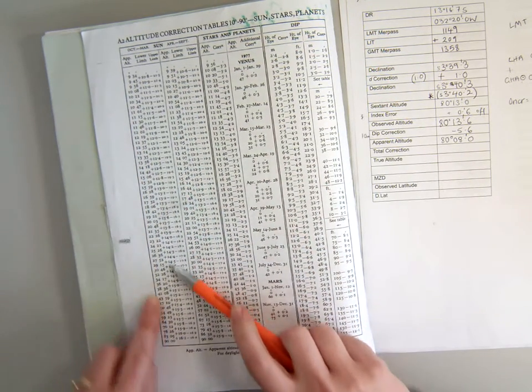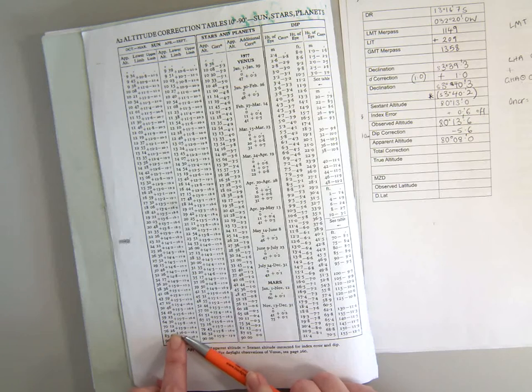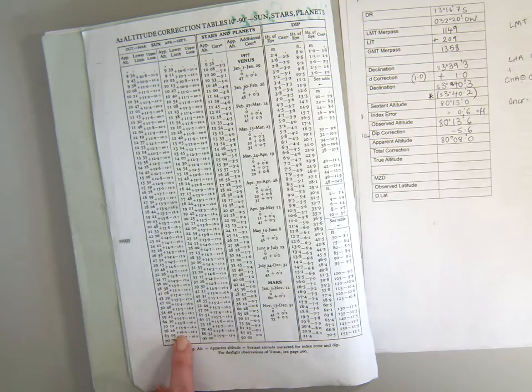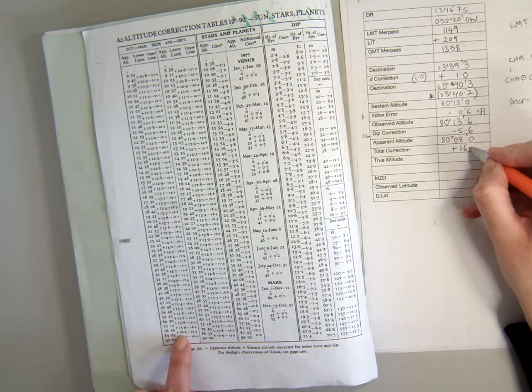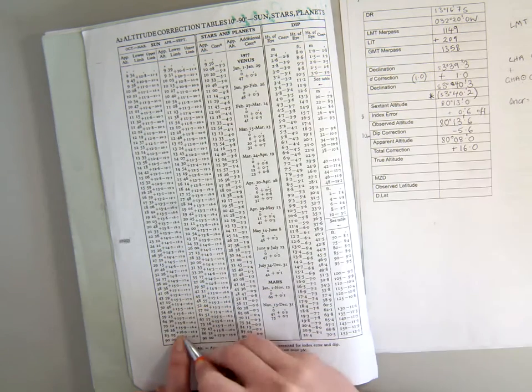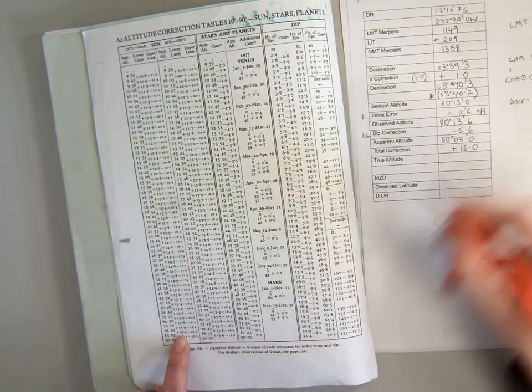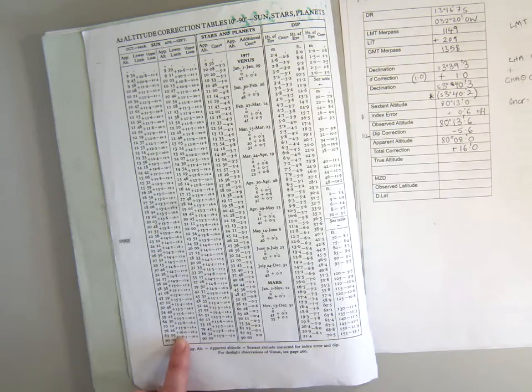If we read down this column, you're actually between 76.26 and 83.05, which means your correction is 16 minutes, and you're going to add that on because that's actually what the sign says in the almanac. You're going to add 16.0.